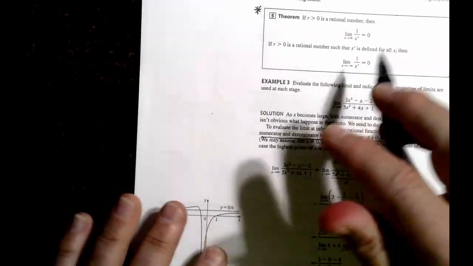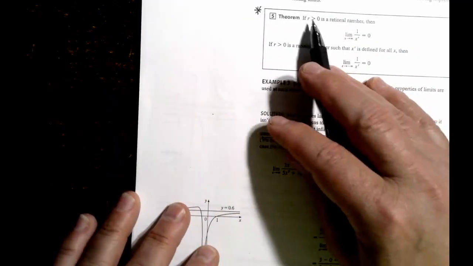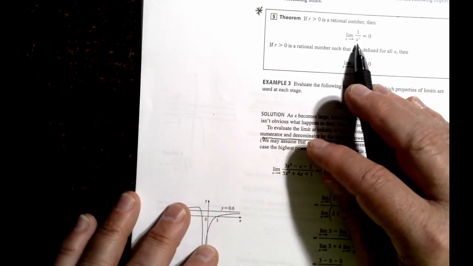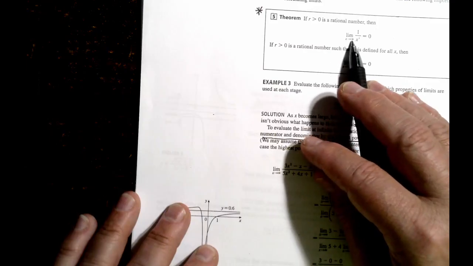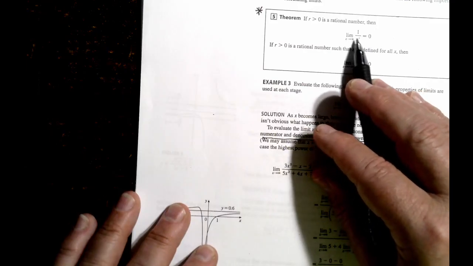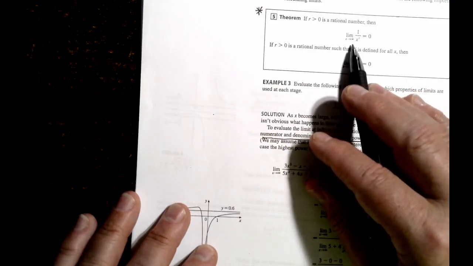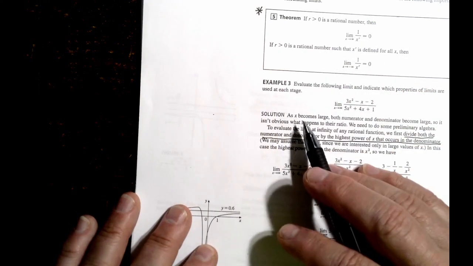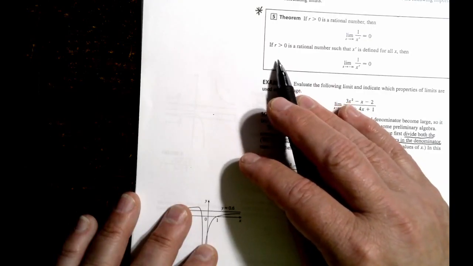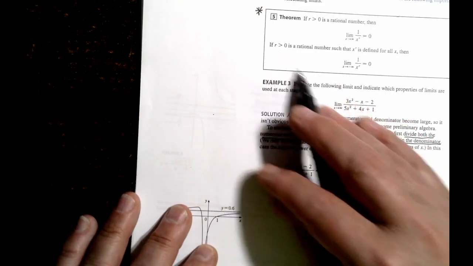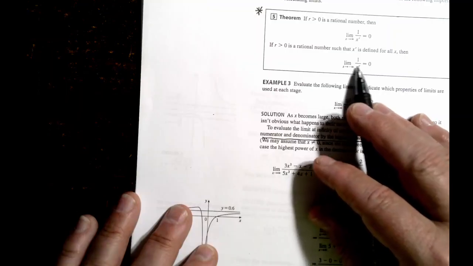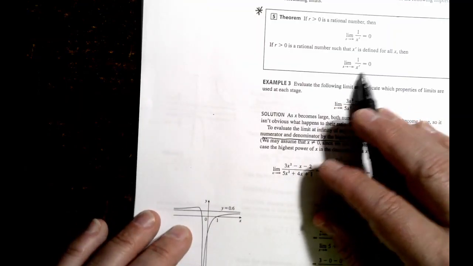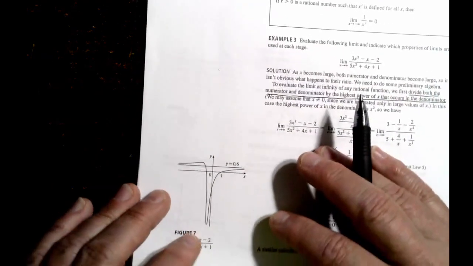And so here's the theorem: if r is positive, so if you've got some exponent that's greater than 0, 1 over x to the r as x goes out to infinity is always going to equal 0. So as that denominator explodes in the positive direction, 1 over that becomes 0. And same thing again if you go out to minus infinity where r is positive: this denominator is going to get huge negative, and 1 over a huge negative number approaches 0.